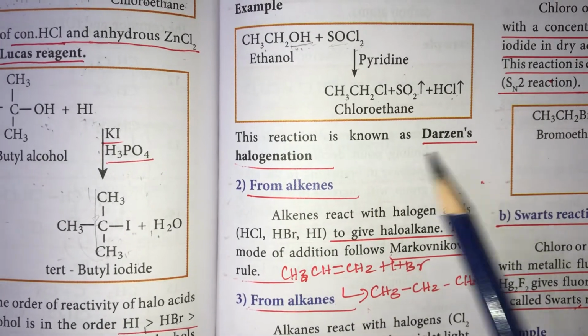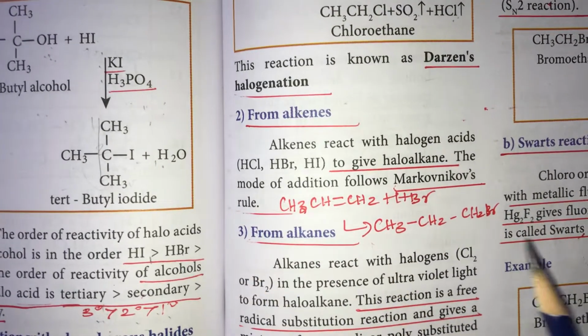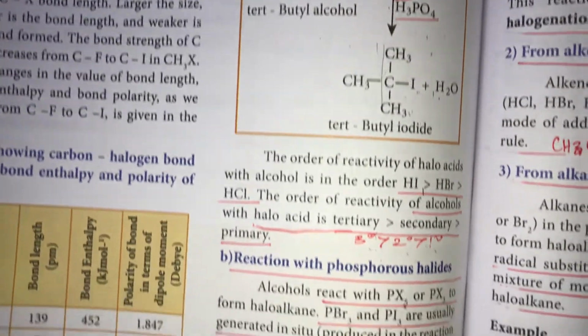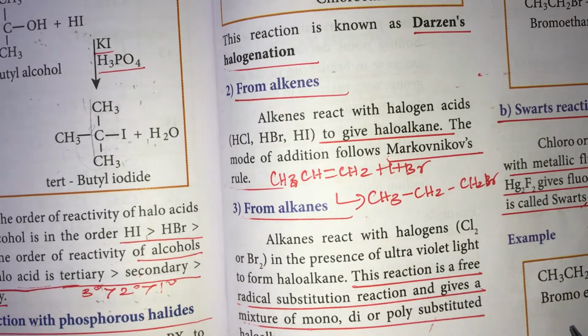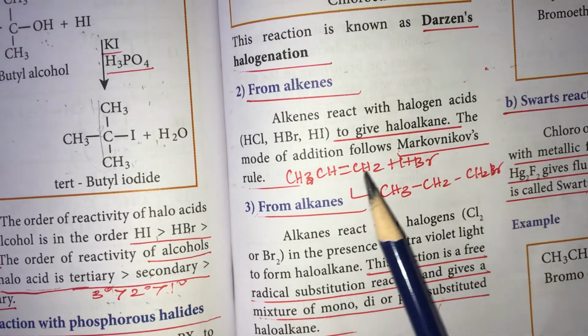So, name reaction: Darzens halogenation. Next one, so these are all the methods of converting alcohol into haloalkanes. Now we are going to see how to convert alkenes into haloalkanes. Here it follows the Markovnikov rule.